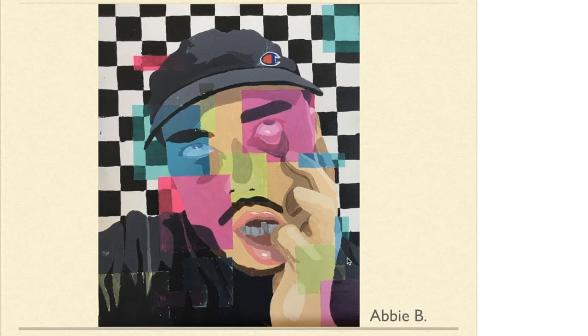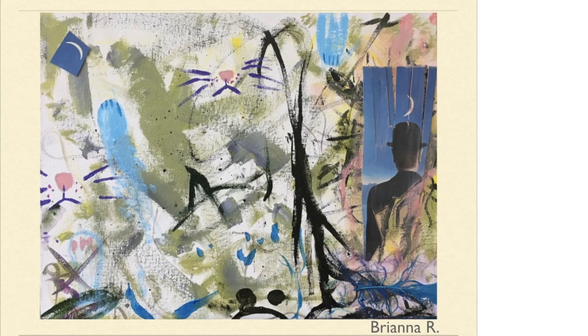In this work, the student used her cat as inspiration, and she did it in an expressionistic style, but she did it as if the cat painted it. She put scratches in the paper that she pasted on. She put little paw marks, and overall just made it look like the cat was running amok.